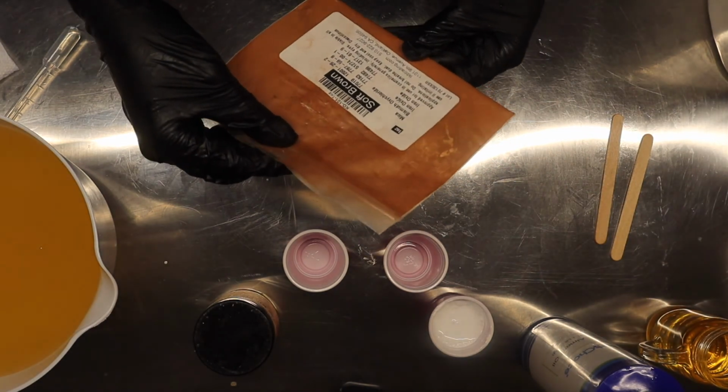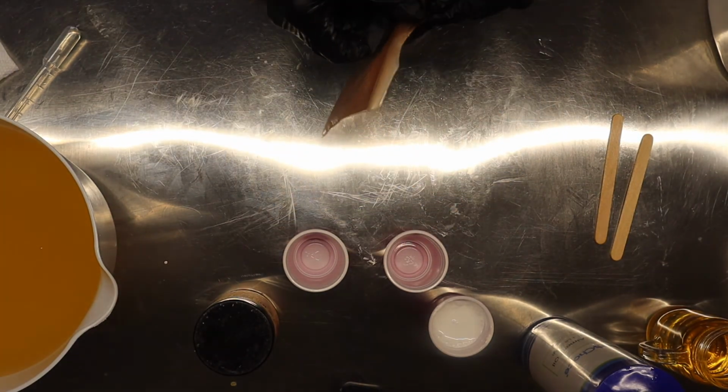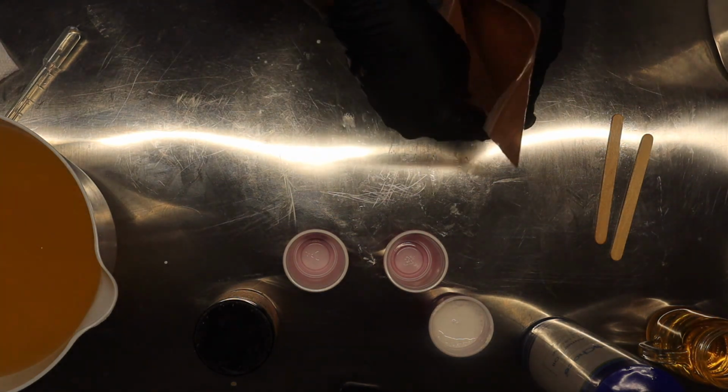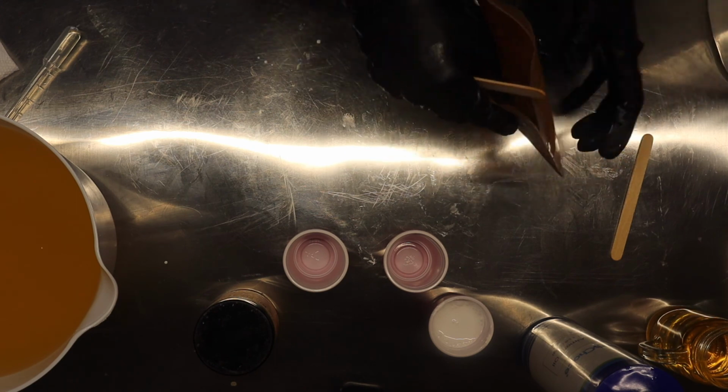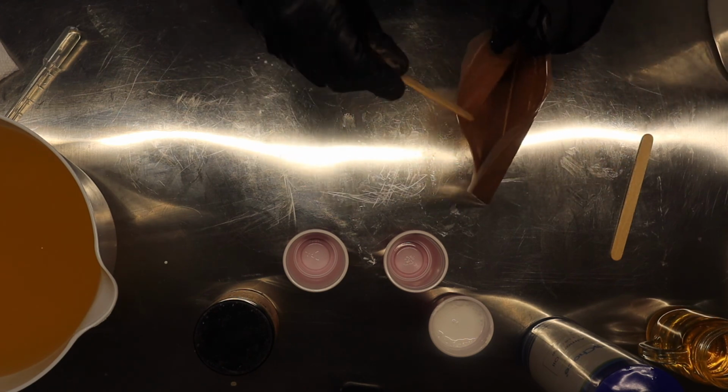The next color I am going to mix up is Soft Brown. This is by TKB Trading. So to mix this one up, I'm just going to scoop some of it into a cup, and then I'll add a little bit of sweet almond oil and mix it together.